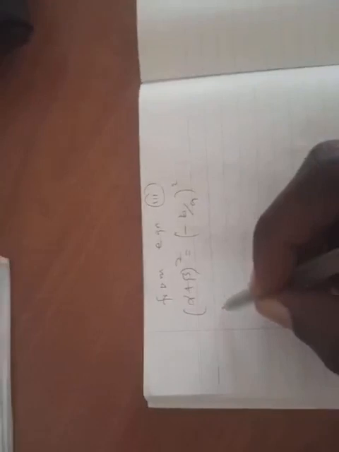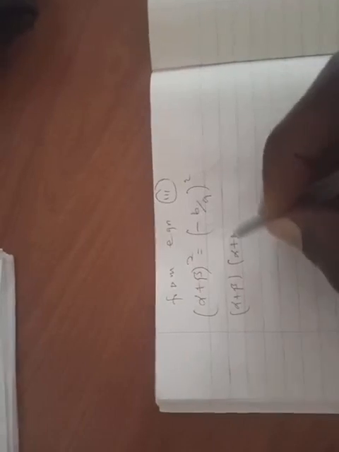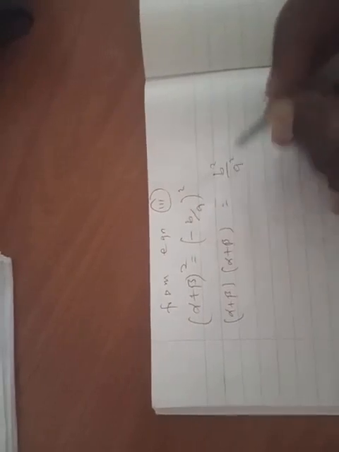this alpha plus beta, I can open the bracket, alpha plus beta, then alpha plus beta again, is equal to b squared over a squared. If I take the square inside the bracket, this negative b will be positive.